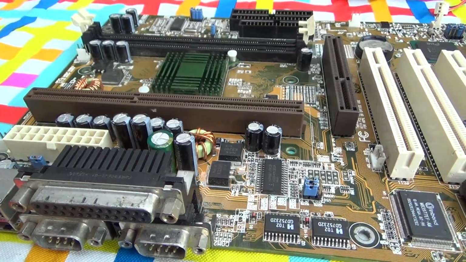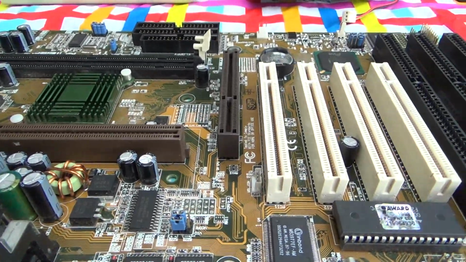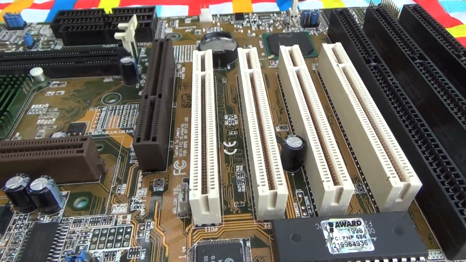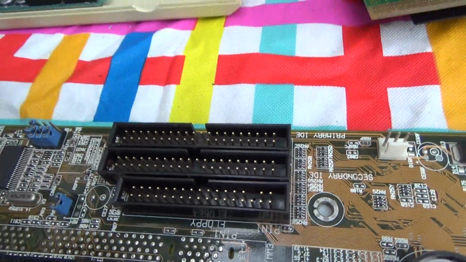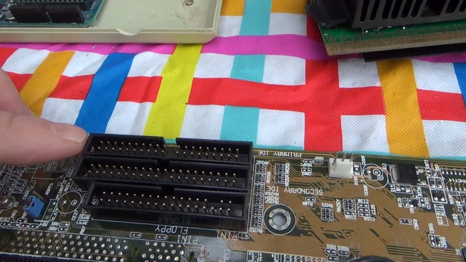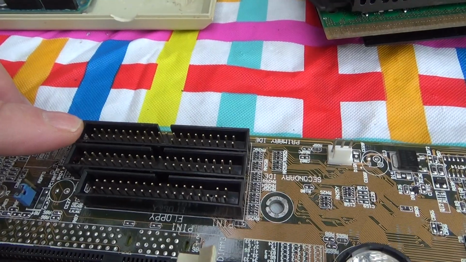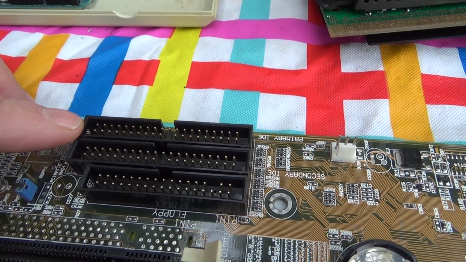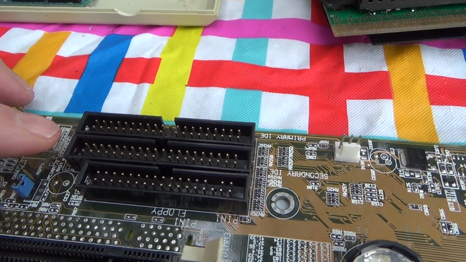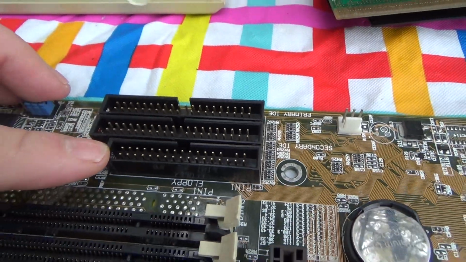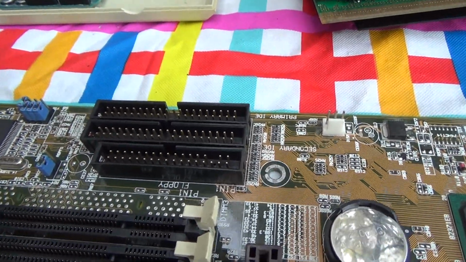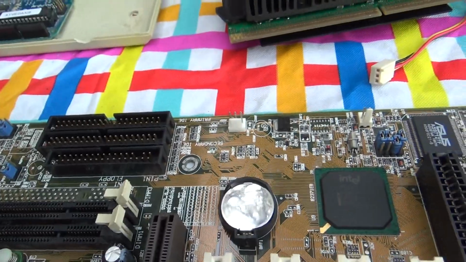Other I/O, well, you have hard drives or floppy disk drives even. This could have both. These ports are for either a hard drive or for a CD or DVD player. The smaller one here is for a floppy disk drive. You've probably not used those.